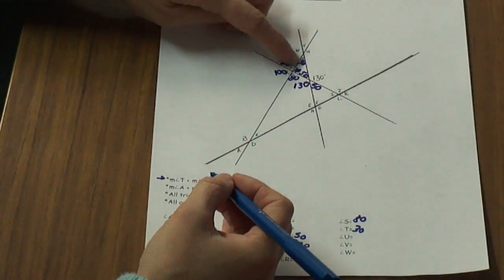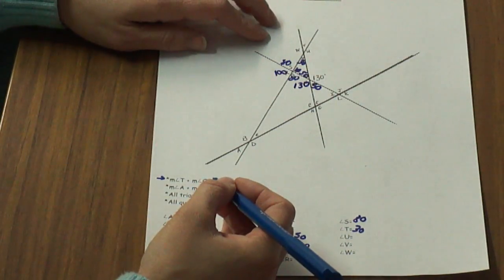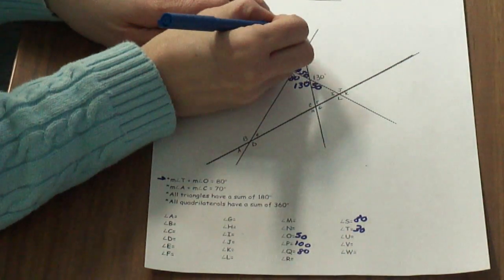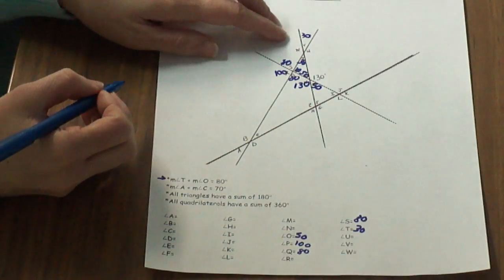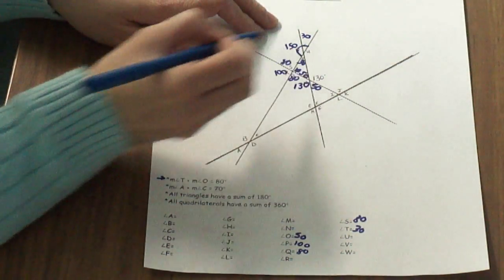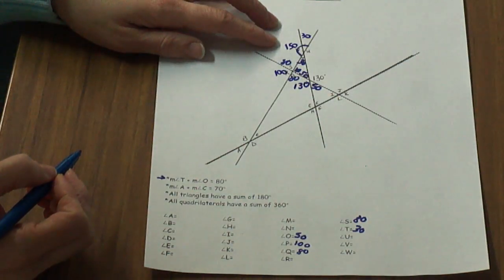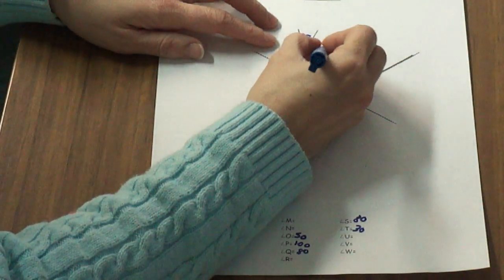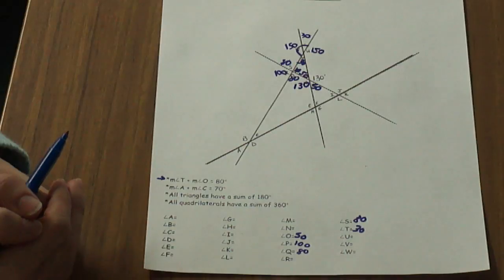I then can use this 30 degrees to get all four of them over here. 30 is vertical to this 30. 30 plus 150 is 180. These two are supplementary. They add up to a straight line, or 180 degrees. Across is also 150.